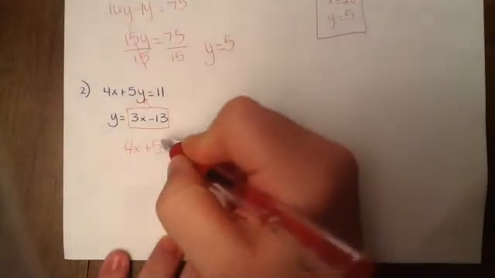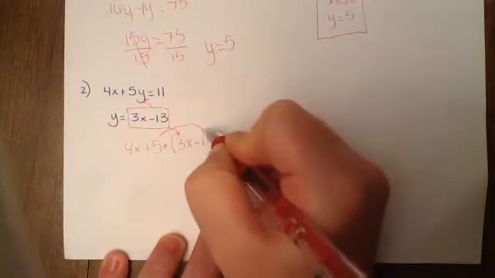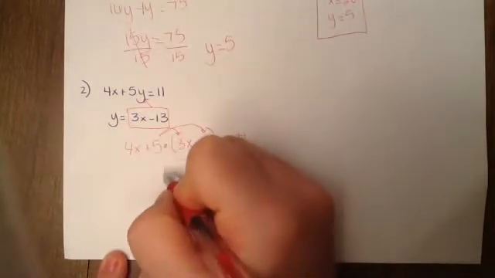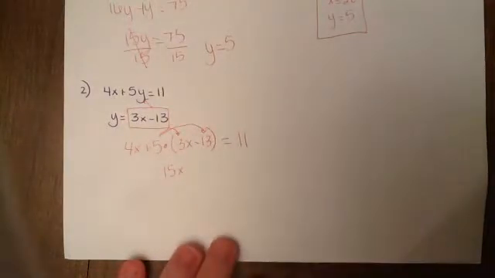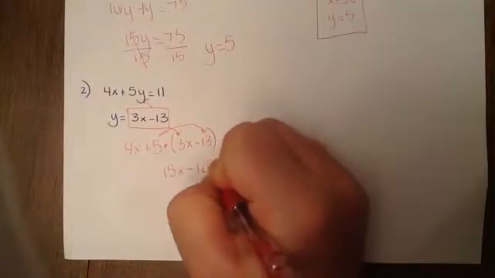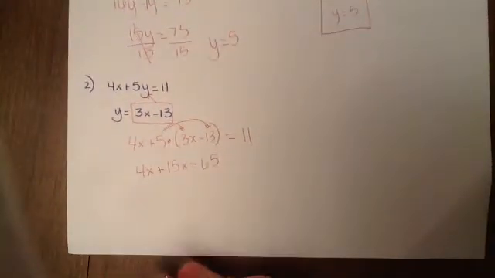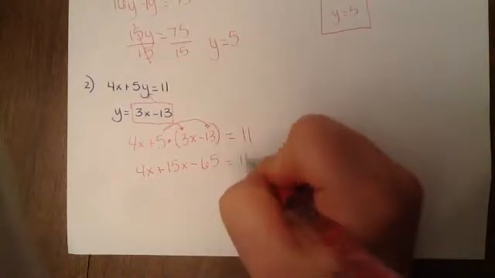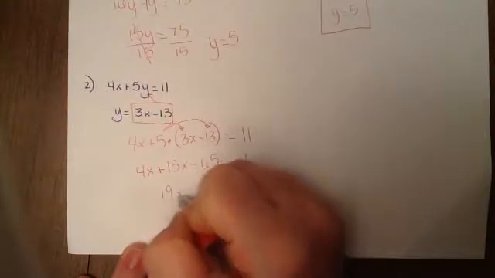Let's see how you did. First thing you should have done was distribute. 5 times 3x, 15x. 5 times 13, 65. So minus 65. Okay. I can combine like terms, 4x plus 15x, 19x.